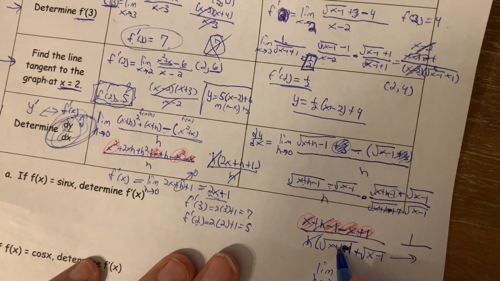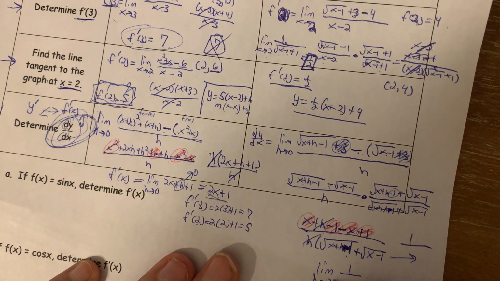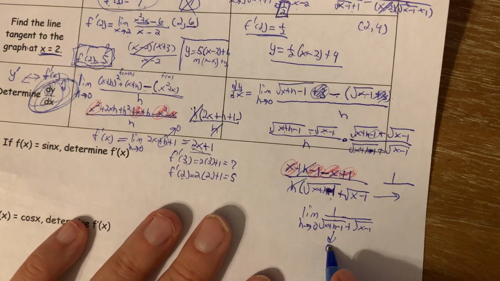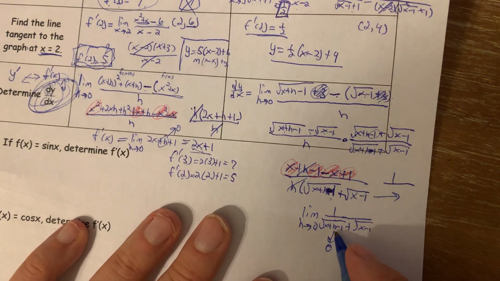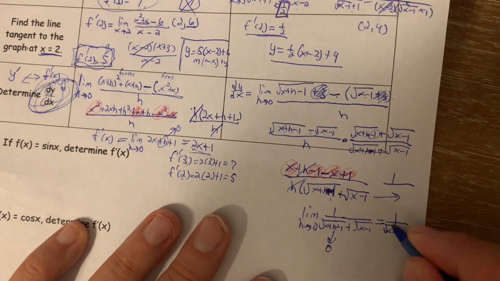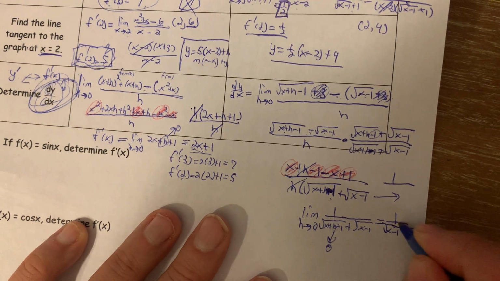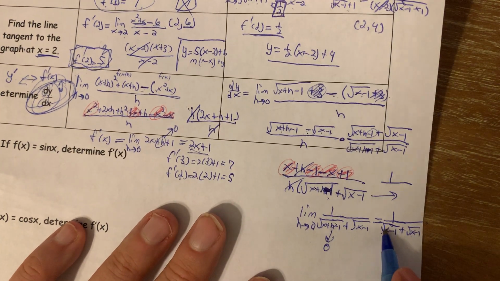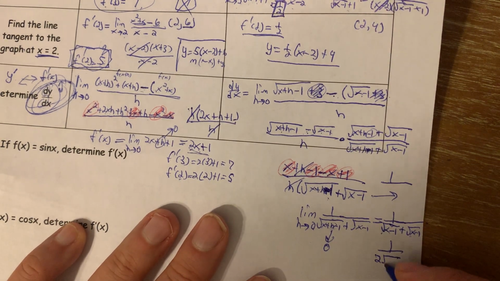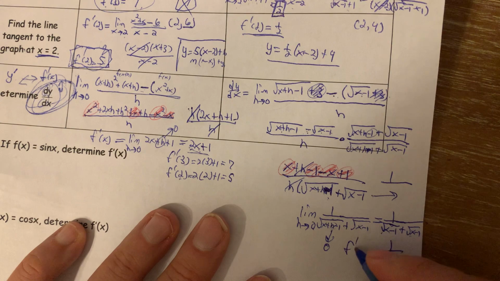And when we plug in 0 for h, so I'll write this here, x plus h minus 1 plus square root of x minus 1. The only h is right here, and it's going to go to 0 because it says the limit as h goes to 0. And so this h goes to 0, and we get 1 over the square root of x minus 1 plus the square root of x minus 1. And these are like terms. A square root of x minus 1 plus another square root of x minus 1 is 2 square root of x minus 1. And this is the slope formula.